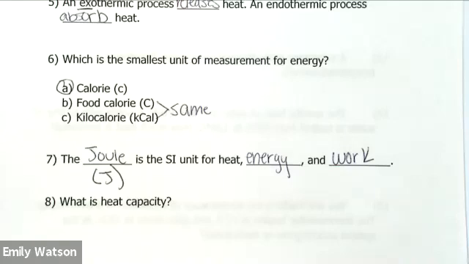That answer makes sense. They said the amount of heat an object can hold. So heat capacity is the amount of heat absorbed or released with a change of temperature of 1 degree Celsius or 1 Kelvin.